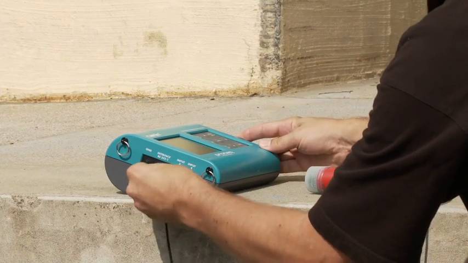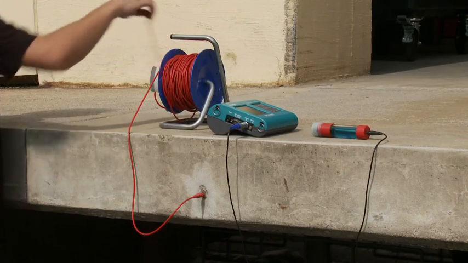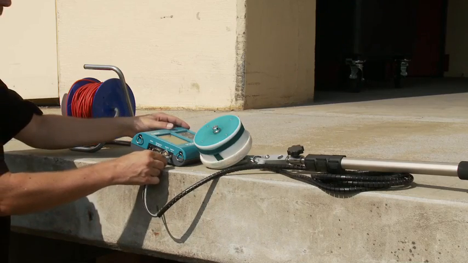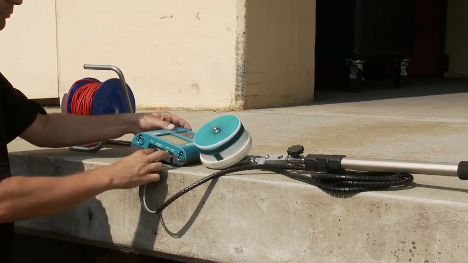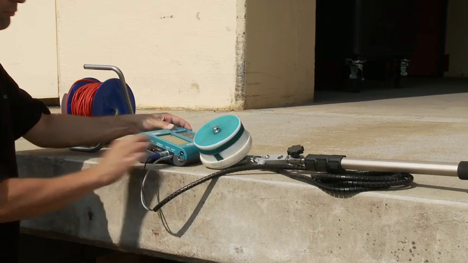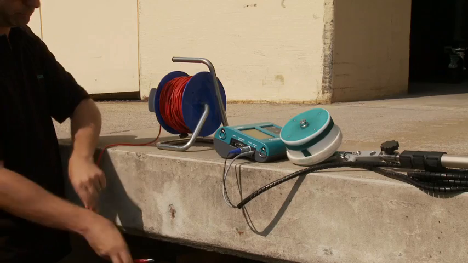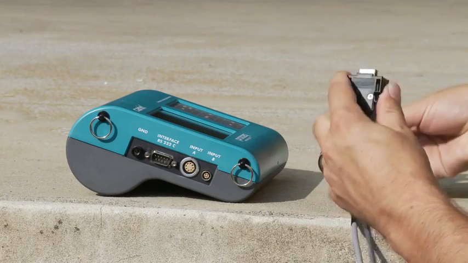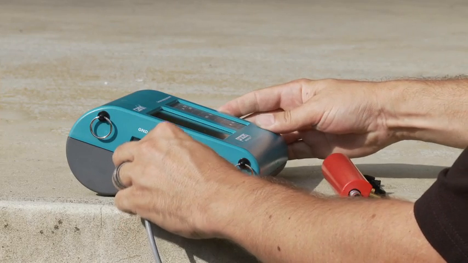The rod electrode connects to input A and also requires a ground connection. The wheel electrode connects likewise to input A, also requires the path measurement connected to input B and a ground connection. The Wenner probe connects to interface RS232C only.